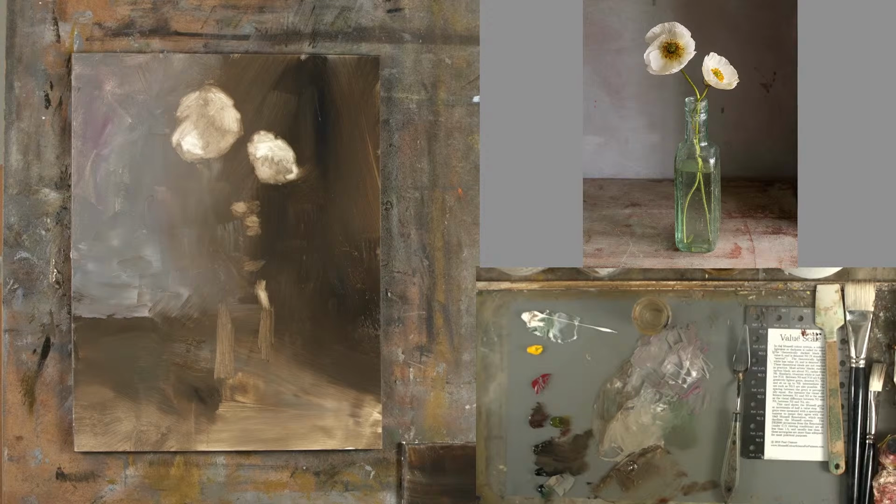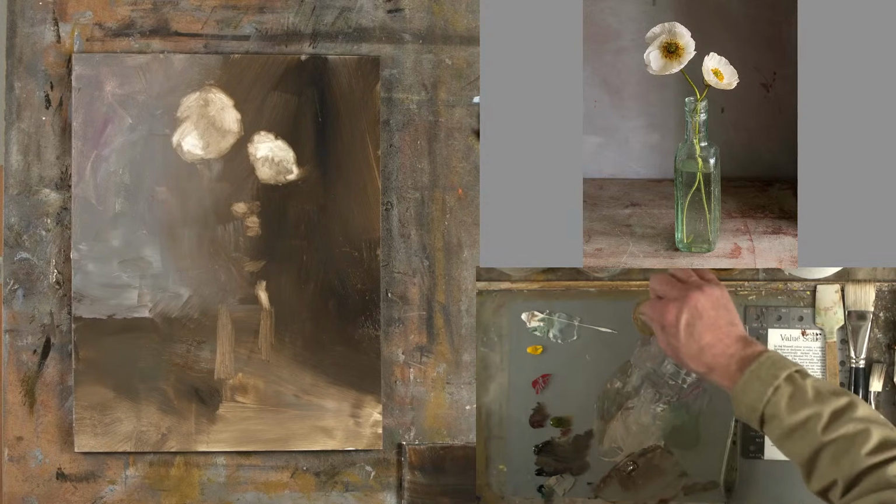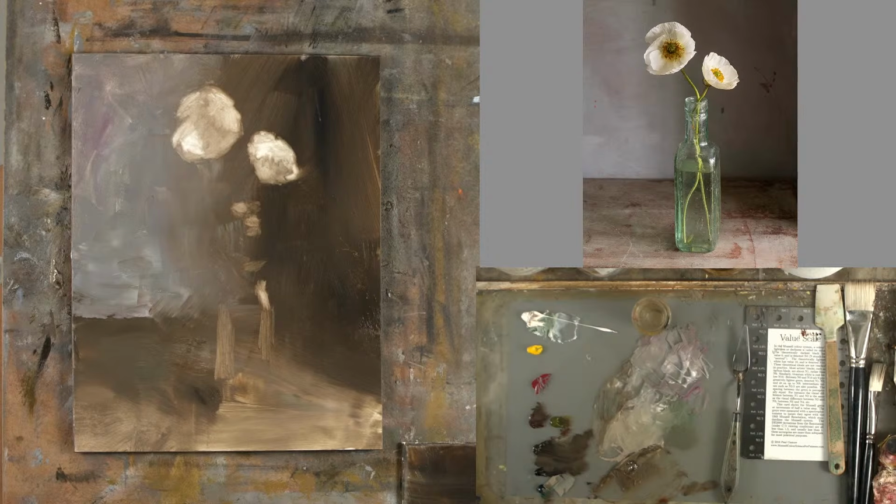Actually, this works remarkably well. It's almost starting to carve out the form and keep the values quite close at the same time.